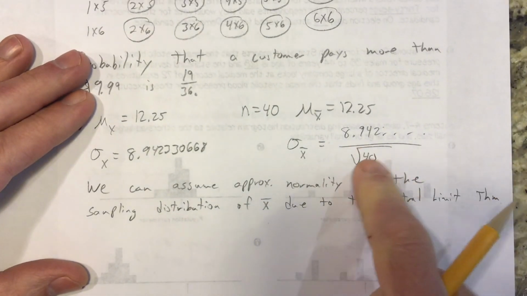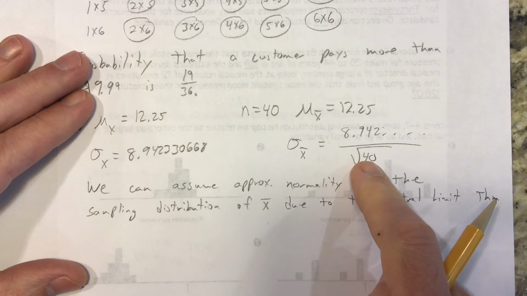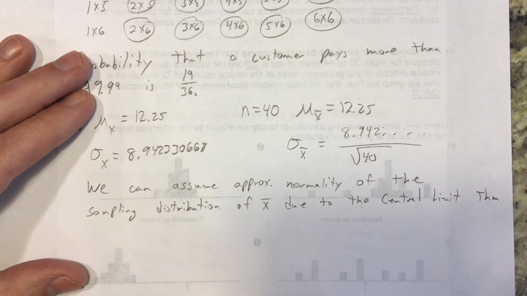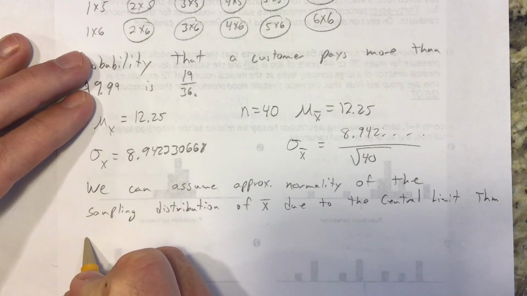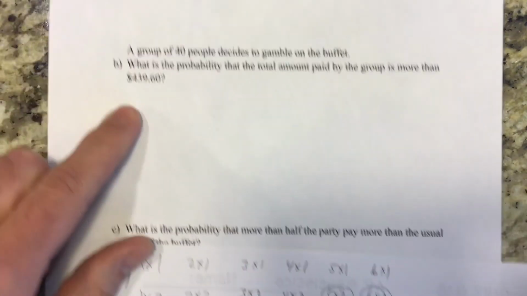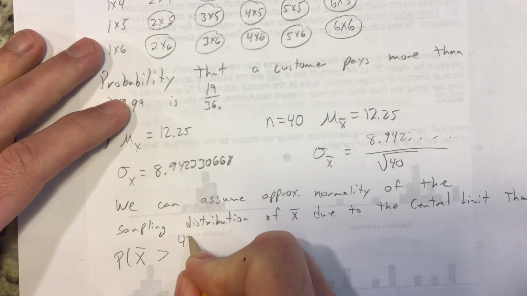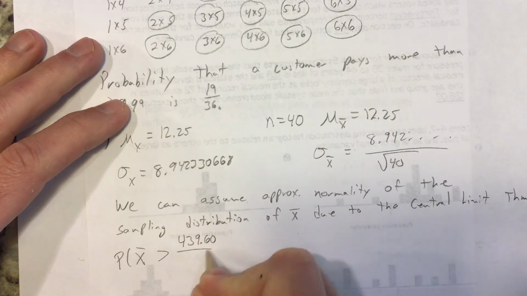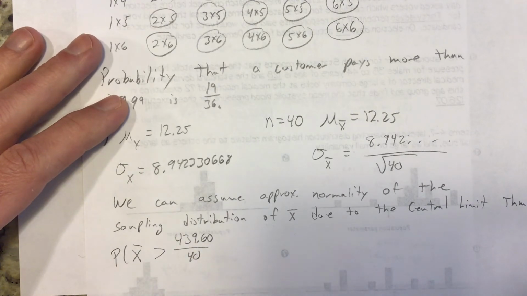Now, is it safe to use our formula for standard deviation? Yes, of course, because in theory, we could roll the dice as many times as we want. All right, let's do the problem then. So we want to find the probability that x bar is greater than 439.60. We're talking about x bar, so that divided by 40 is my x bar.